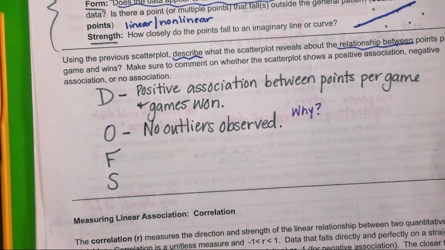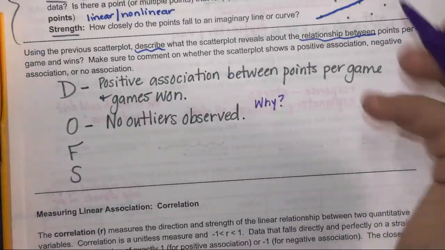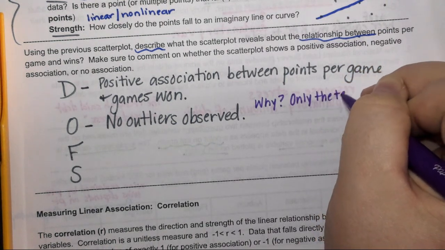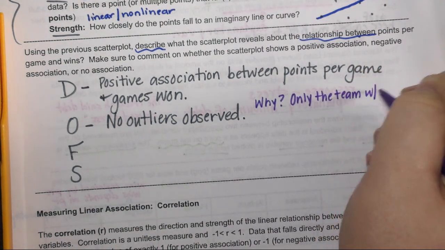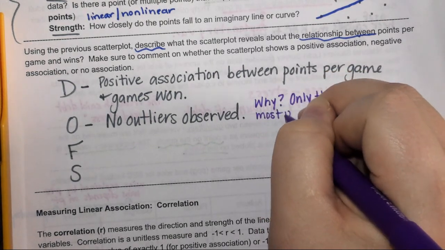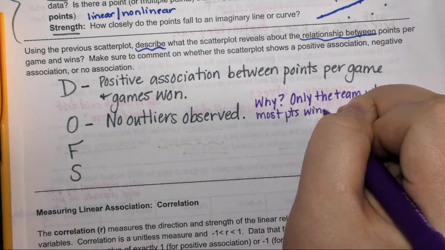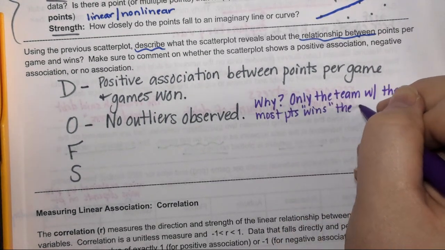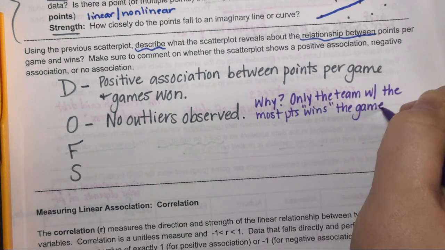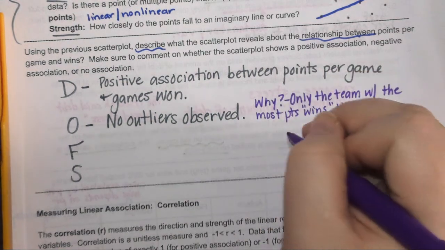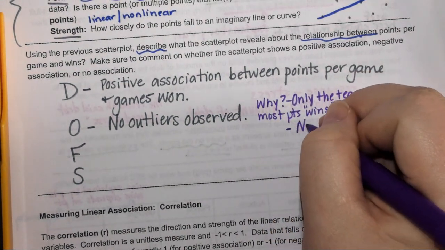It's the game itself. Only the team with the most points wins the game. But there's something else we could say as to why there are no outliers. What do we not allow? Negative points. No negative points.